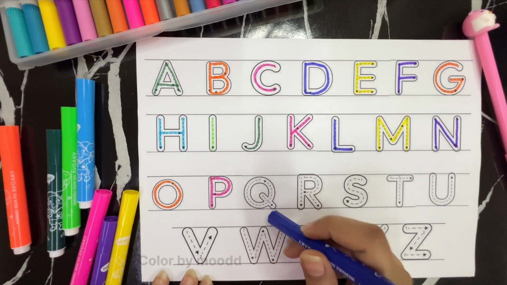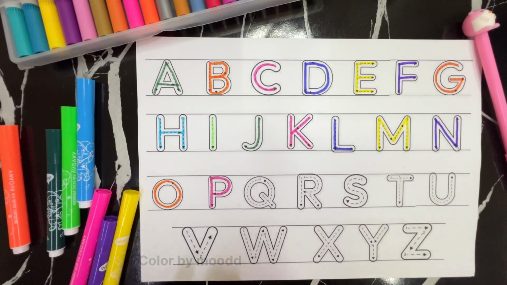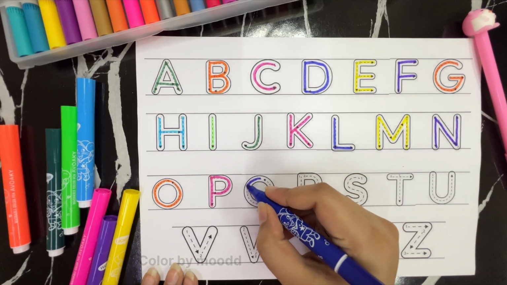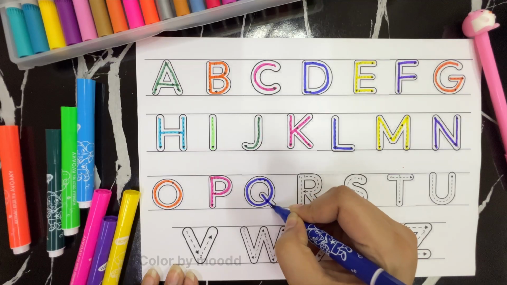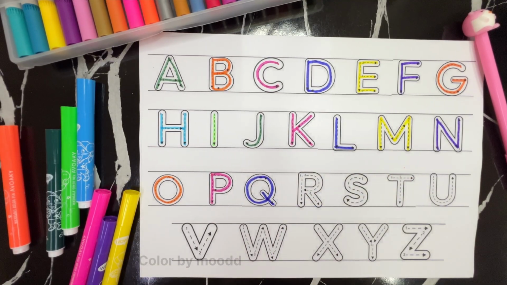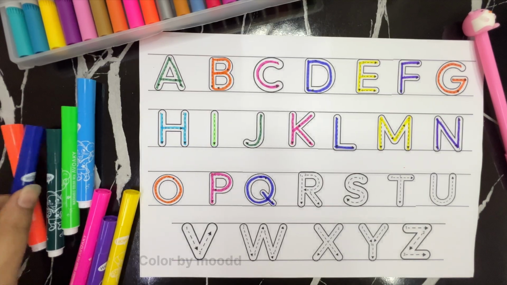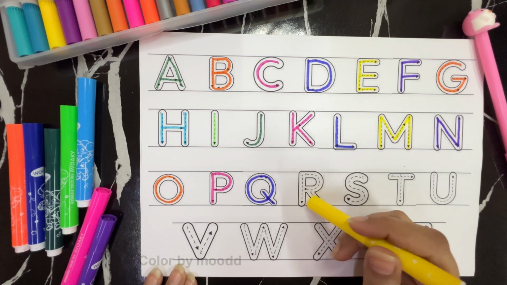Yes, letter Q. Letter Q we are writing with blue color. Q for cook. Very nice. After Q which letter? Letter R.